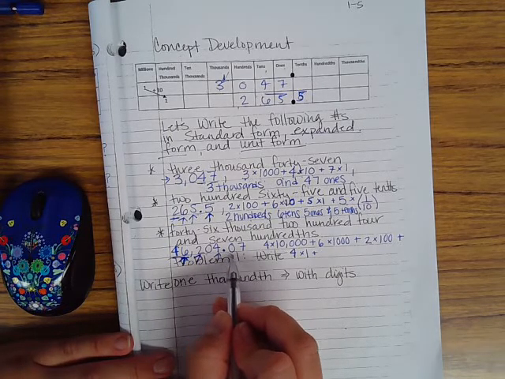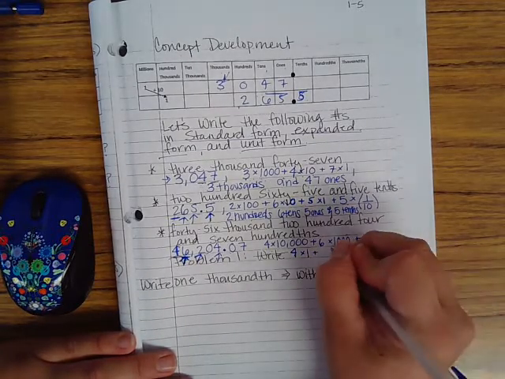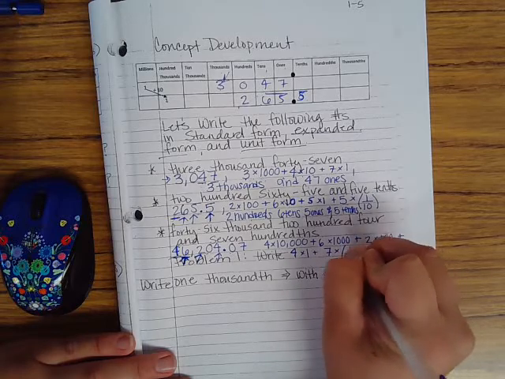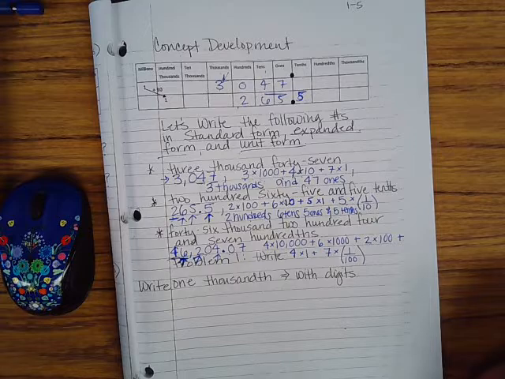All right. Do we have anything in the 10th spot? No. So we're going to move over and see if we have anything in the 100 spot. We have 7. So how we would write that is 7 times 1 over 100. Does that make sense? How we did that?